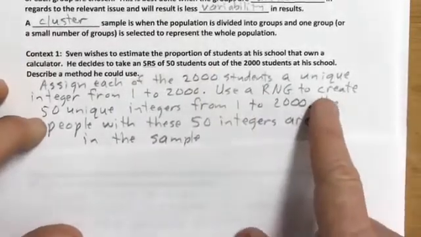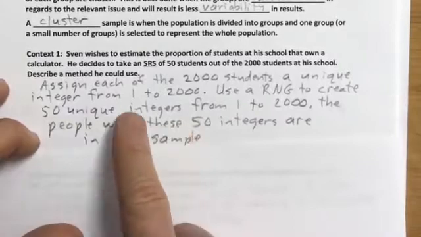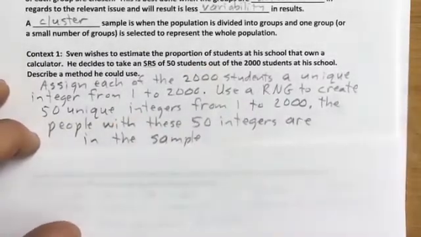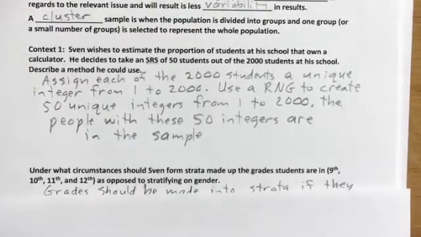Then state clearly the people of those 50 integers are in the sample. It's not the integers that are in the sample, it's the people. So you have to say those three things, okay? There's a very good chance that will be asked of you on the AP Stats exam.